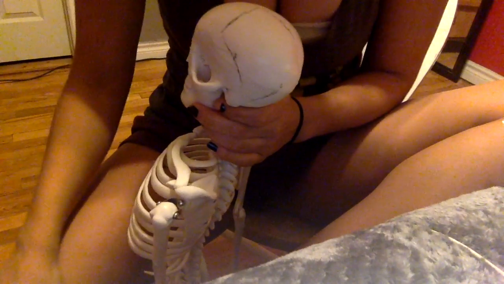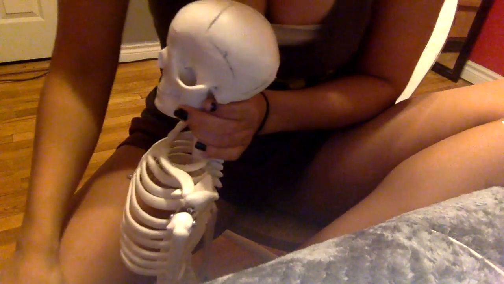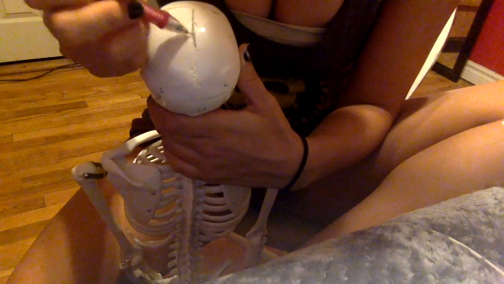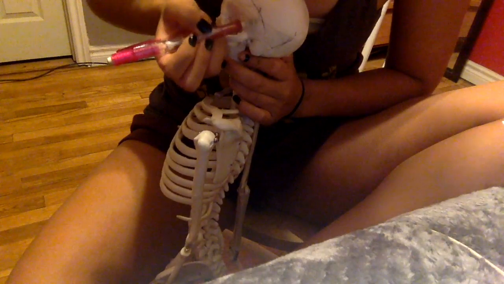Moving on, we have our sutures. Our coronal suture is located here. It is made up of the parietal and frontal bones. Our sagittal suture is located here. It is made up of the two parietal bones. Our lambdoid suture is located here. It is made up of the parietal and occipital bones. And lastly, our squamous suture is located here. It is made up of the temporal squama with the lower border of the parietal bone.